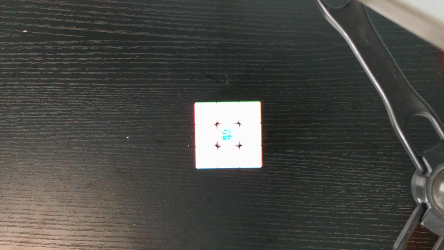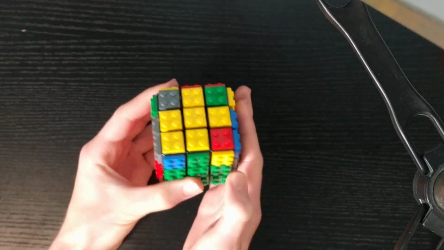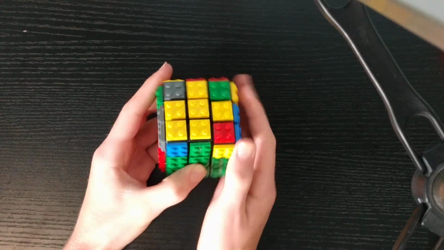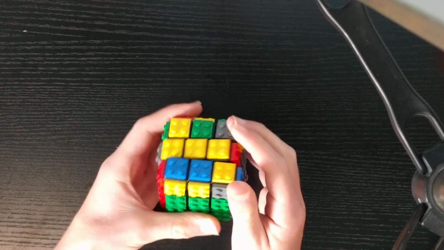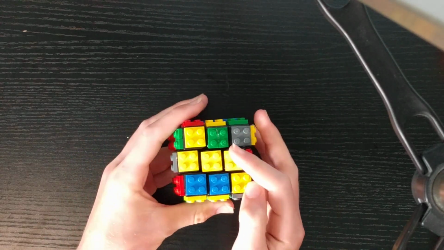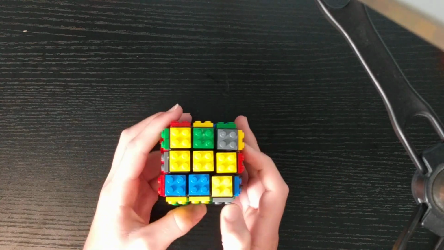Hello everybody, welcome to the advanced tutorial for solving OLL and PLL, which is orient last layer and permute last layer. The first part that you will have gotten is from, now I'm going to teach you 2-look, which is 2-look OLL, and then I'll teach you all of PLL.